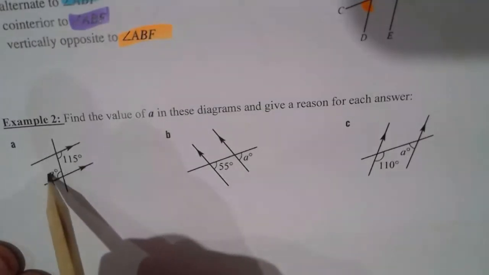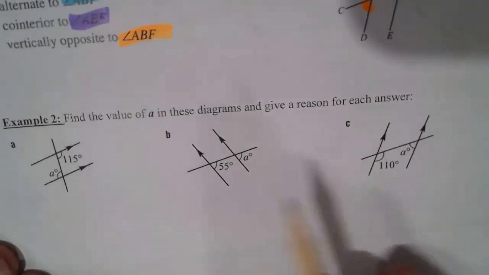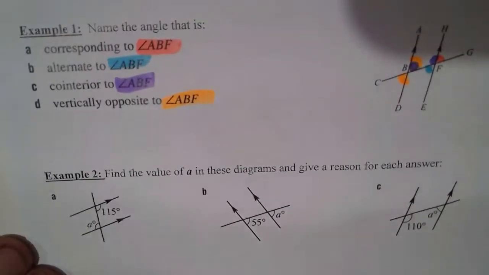And then we have the angle here, A. Remember, angles are in lowercase. What degrees is A? Knowing what we know about the different types of angles created when a transversal crosses parallel lines, what do you think? Have a think what A is going to equal.